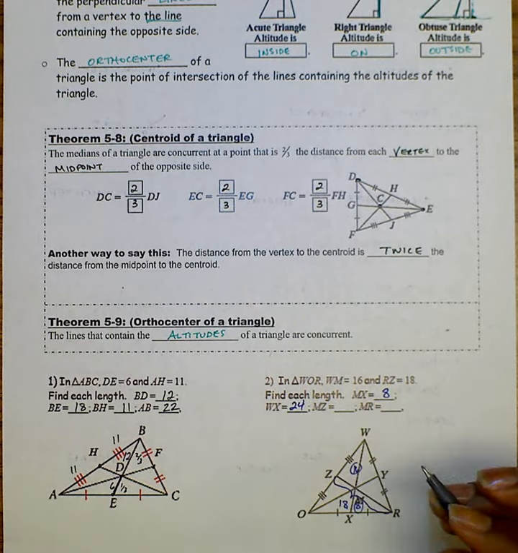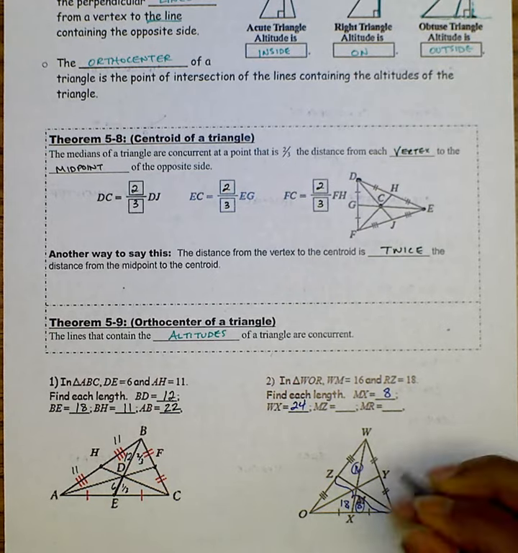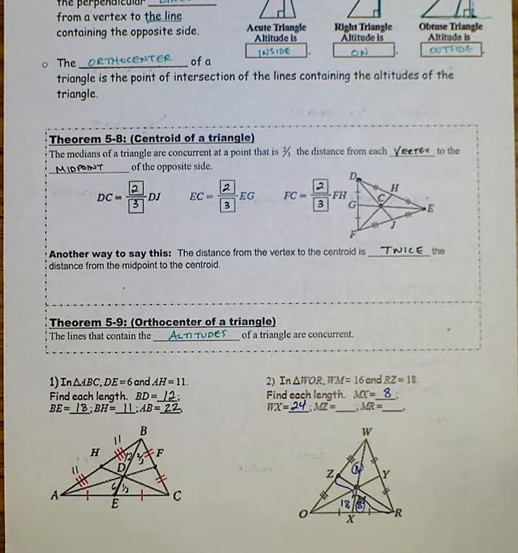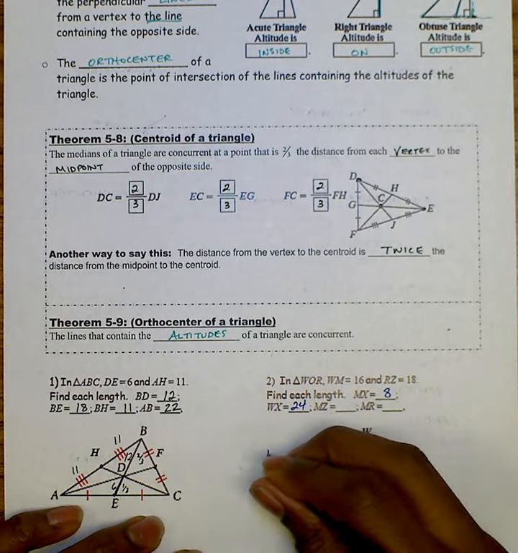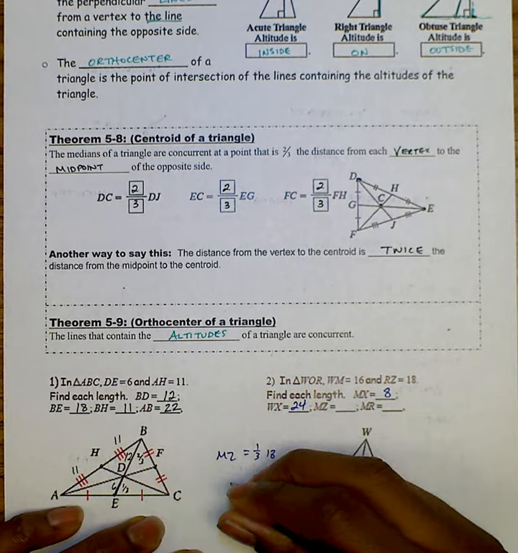MZ, well, they told us that this whole thing is 18. So MZ is from the centroid to the midpoint, and so that's 1/3 of the line. 1/3 of 18, 6.